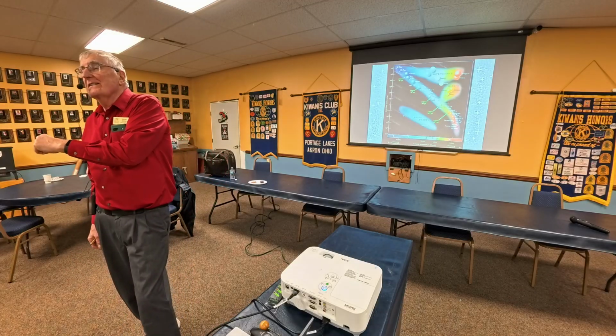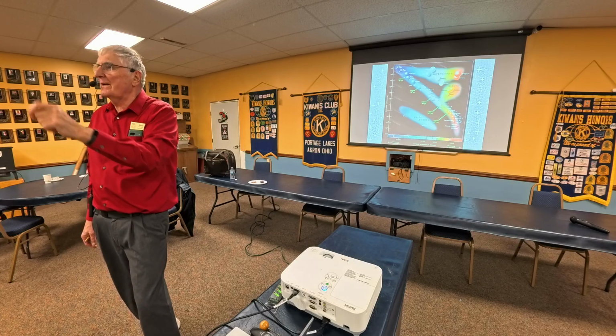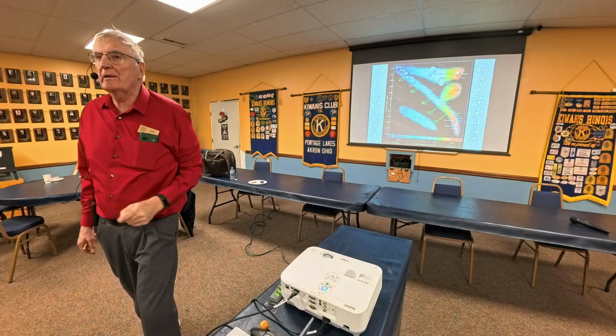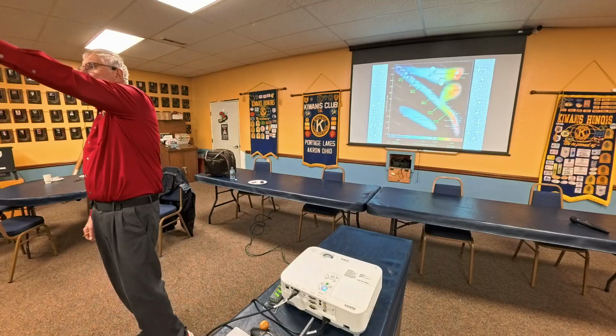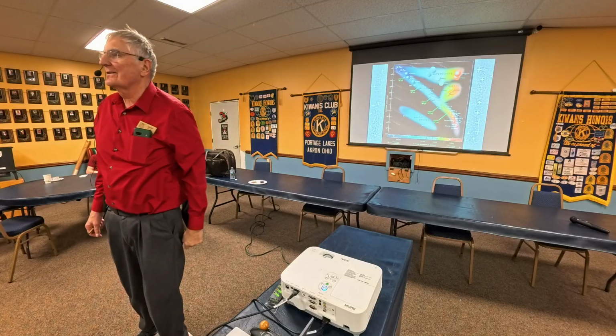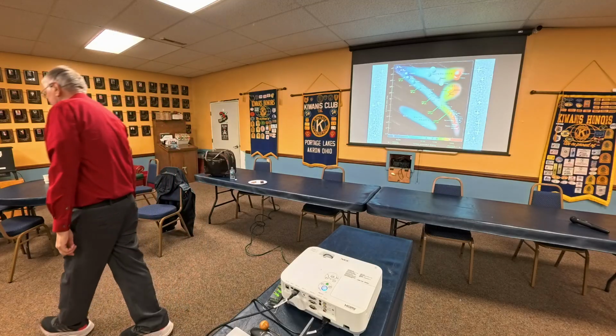One of the neat things is that for some of the large stars, it couldn't measure the distances because the star was so big. Like Betelgeuse, they couldn't measure a distance to Betelgeuse because Betelgeuse has got some size to it. So yeah, it's that precise. It's a phenomenal piece of equipment.